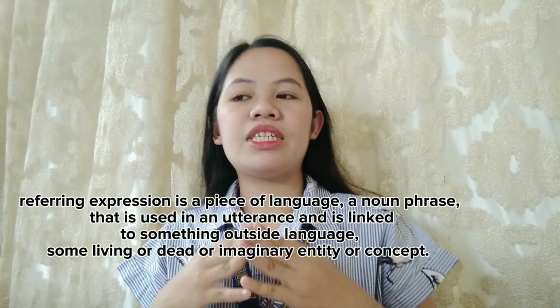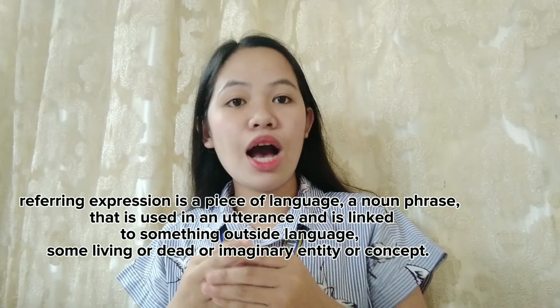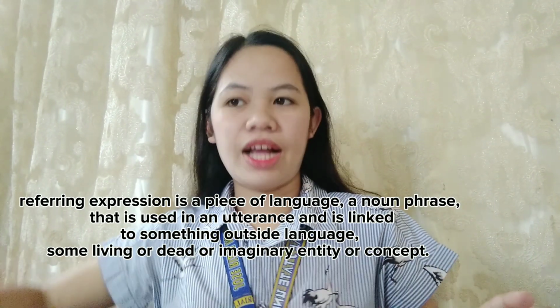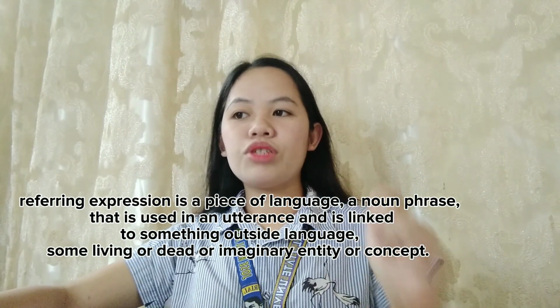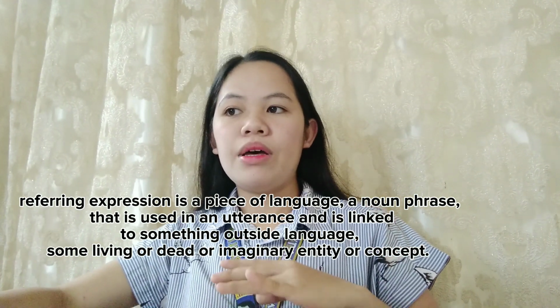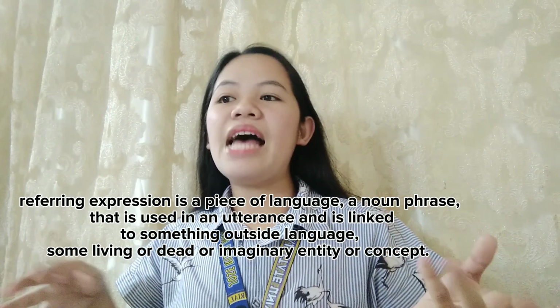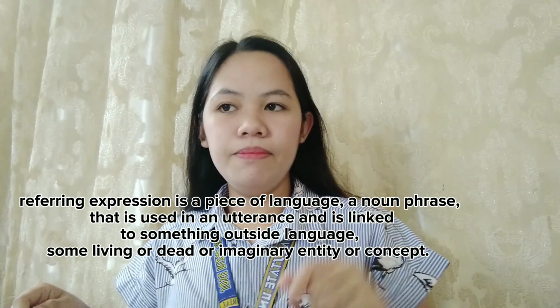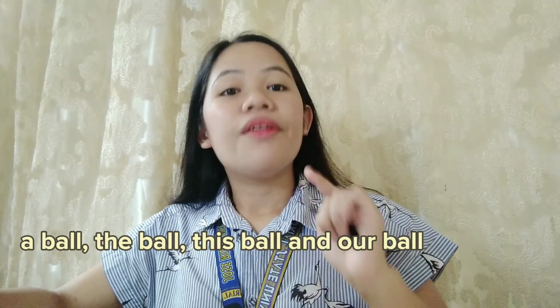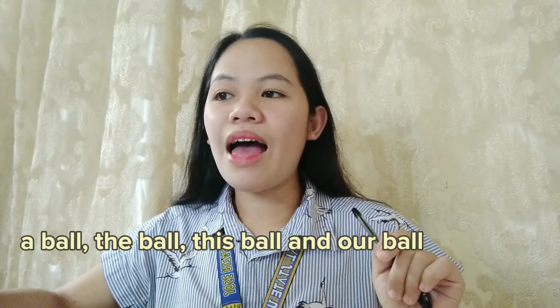A referring expression is a piece of language, a noun phrase, that is used in an utterance and is linked to someone or something outside the language, some living or dead, real or imaginary entity or concept. For example, a ball, the ball, this ball, and our ball are different referring expressions with possibly the same referent, but they refer in different ways.